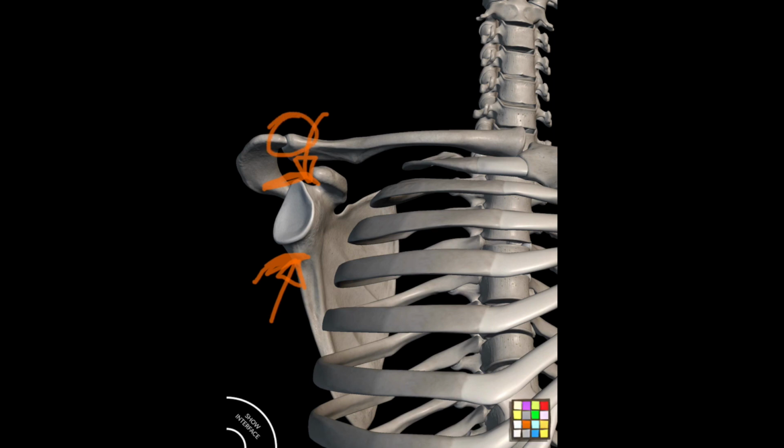We see the AC joint, the acromioclavicular joint, at the tip of the acromion. We see the subscapular fossa related to the ribs here, so the costal surface of the body of the scapula. That's about all you need to know about the scapula. We'll talk about the axilla at length and many of the muscles that attach to the scapula in a separate video.